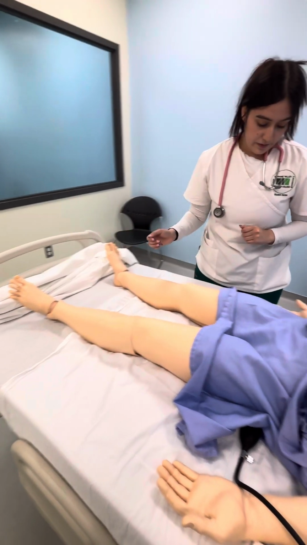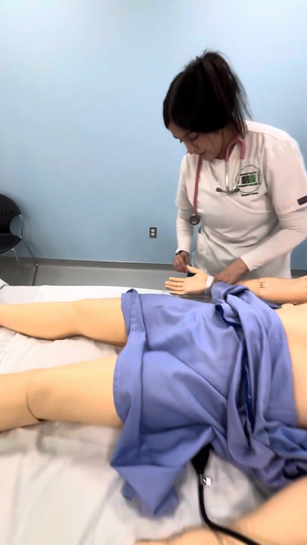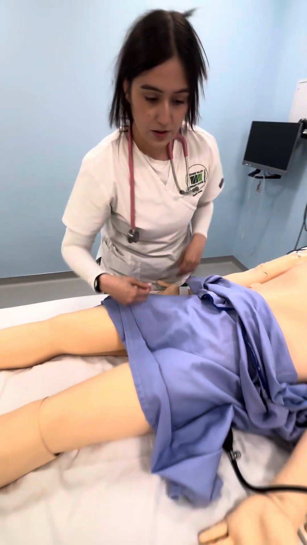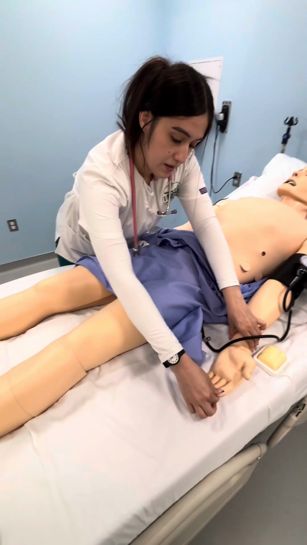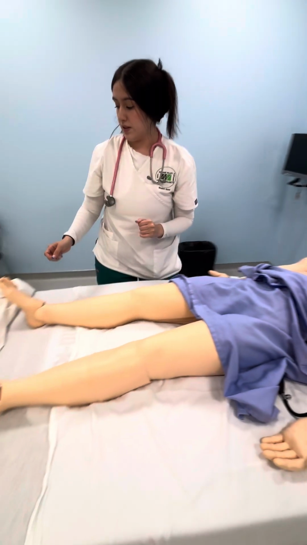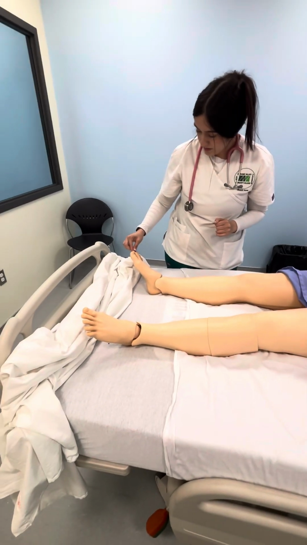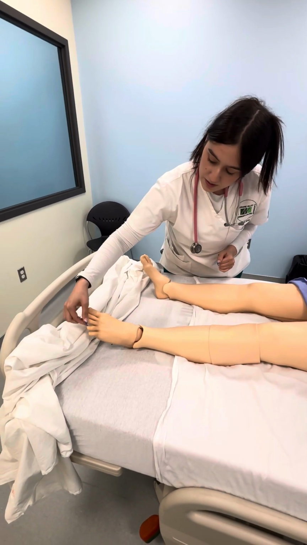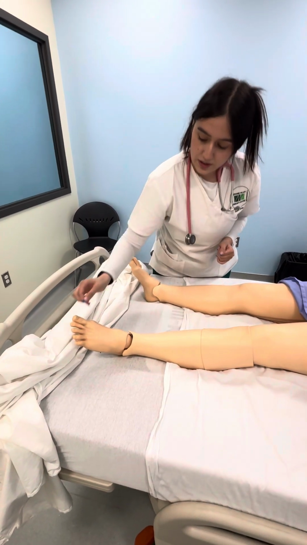And then I'll be checking for capillary refill on each finger. Okay, that's less than 3. I'll do it on this side. Less than 3, okay. Then I'll check on the patient's toenails. Okay, less than 3. Then it was less than 3 as well.